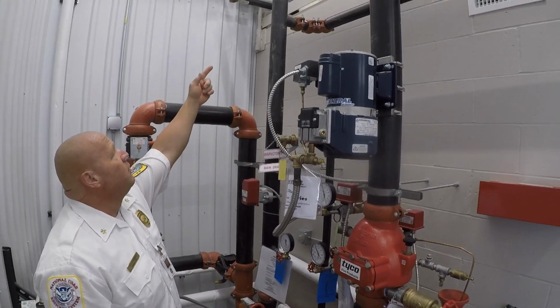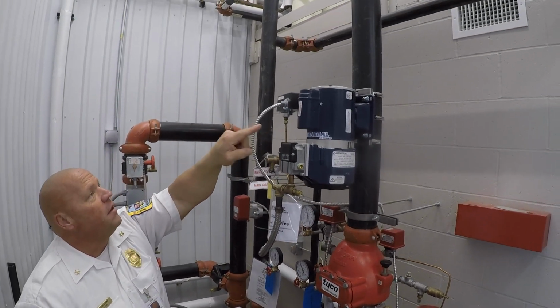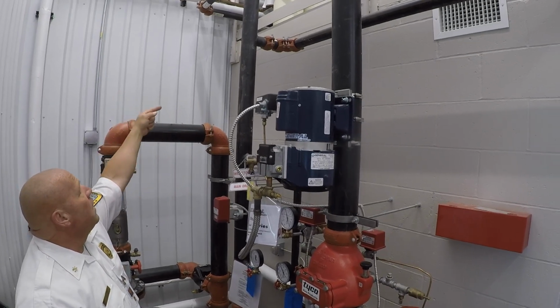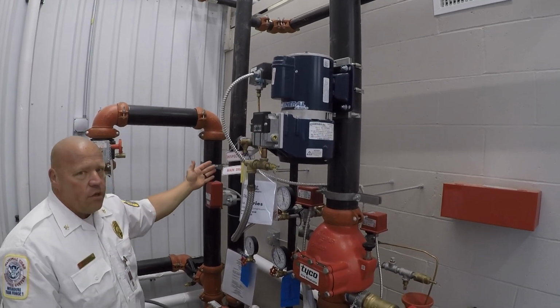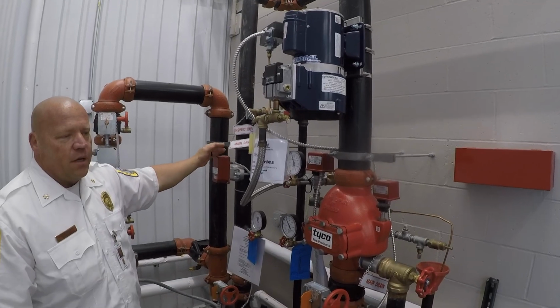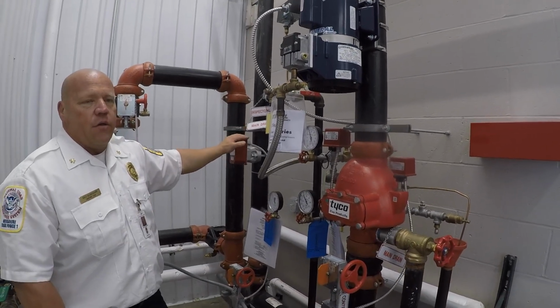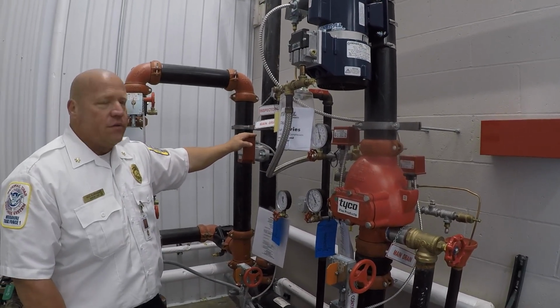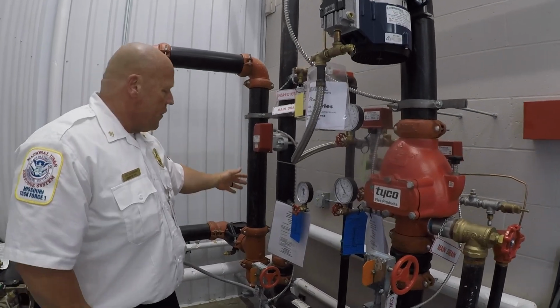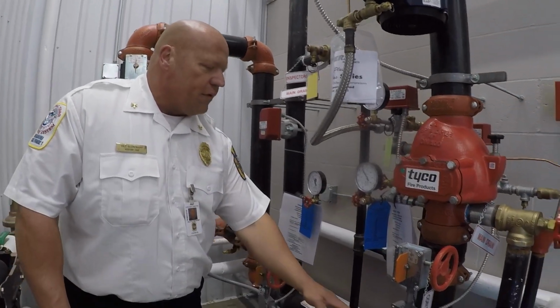You can see that it comes up and it goes underneath the mezzanine, and then it goes across the top of the mezzanine. The reason why you would have a wet pipe sprinkler system is because it is in an area that is fully conditioned and will not freeze. So from there, it also feeds the dry system.